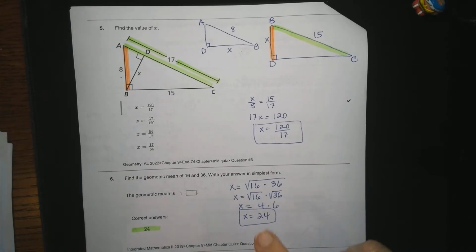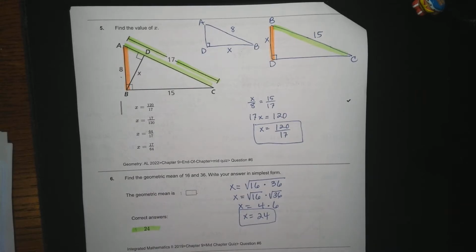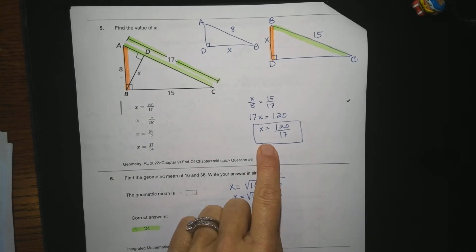But the whole point is that you have to have them in the same direction in order to see what's what. If you didn't draw them and you got it wrong, then I would suggest you draw them. Keep your scratch paper next to you. Keep these notes next to you. Okay? So that's 120 over 17.